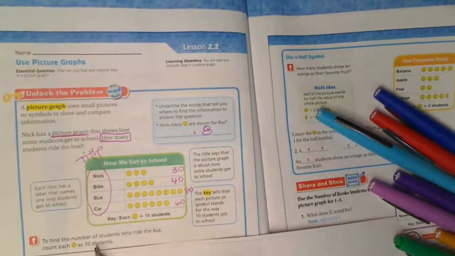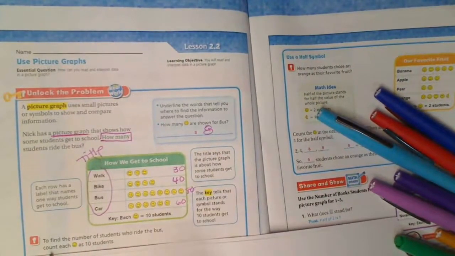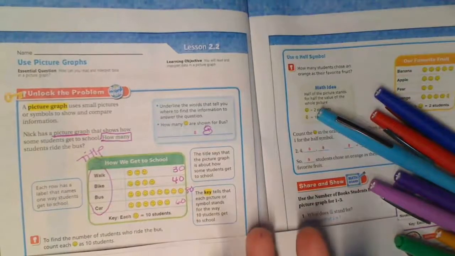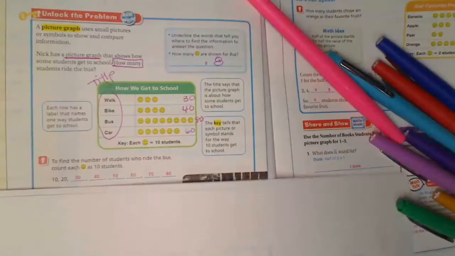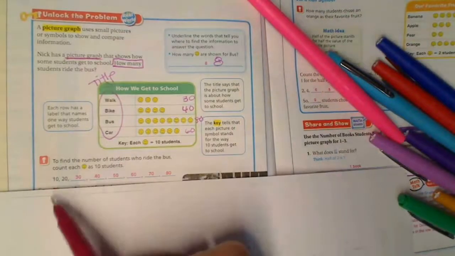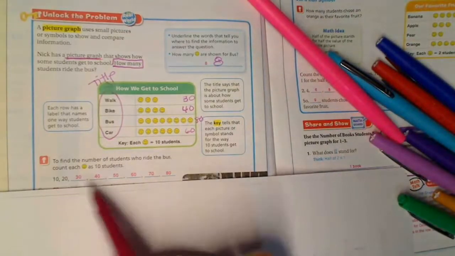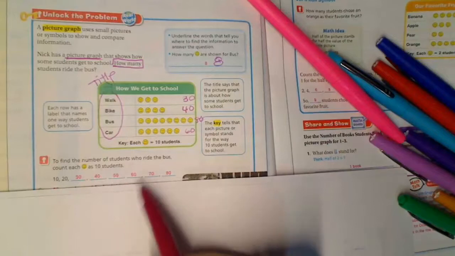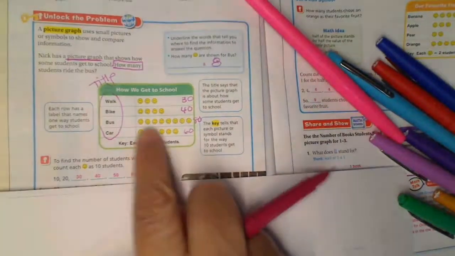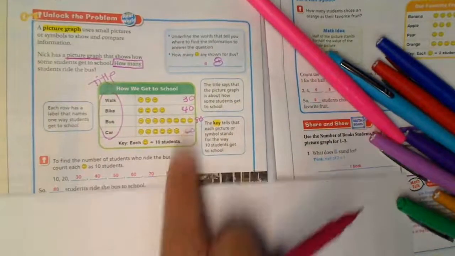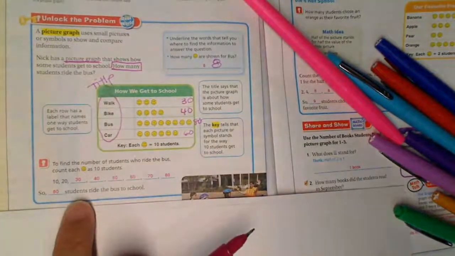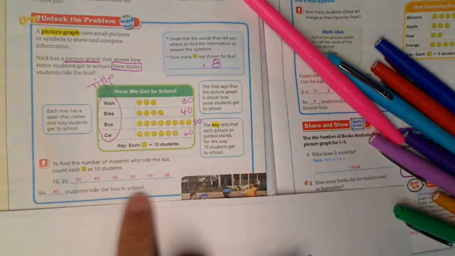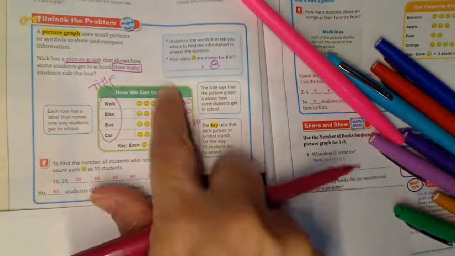It says to find the number of students who ride the bus, count each happy face as 10. I did that already because I did it ahead of time. So now we're going to count by tens, and we did it over here. So 10, 20, there's my 30, 40, 50, 60, 70, 80. Counted the happy faces by tens. So because I did that, I know that 80 students ride the bus to school. So I answered my question.